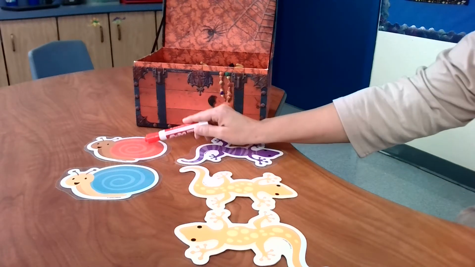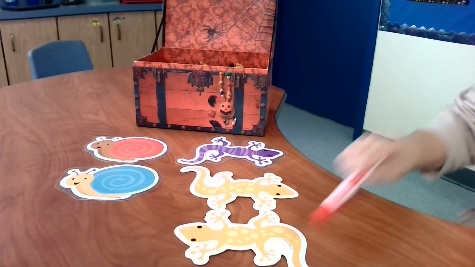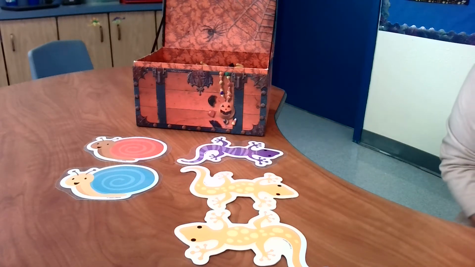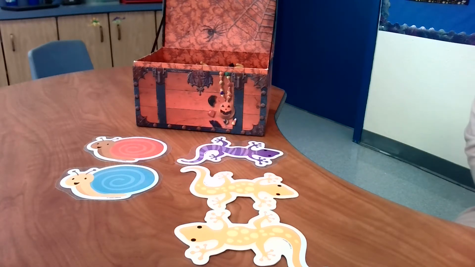We have 2 snails and 3 lizards. And I'm calling them lizards, but I think they're actually geckos. I'm looking at their feet and they kind of look more like geckos. So if I were going to turn this into a story problem, here's what it would say. I pulled out 2 snails from the trunk or treat box and 3 geckos. How many creatures did I pull out altogether?